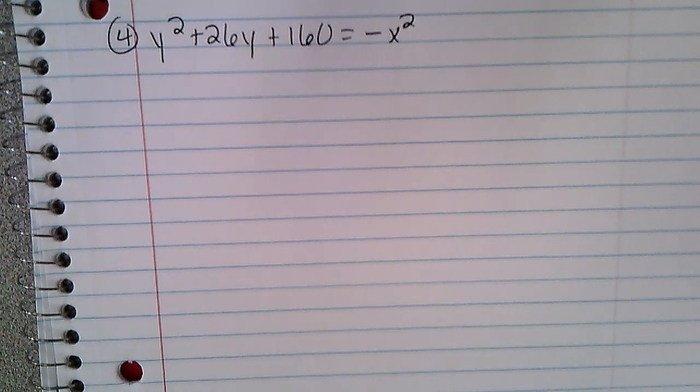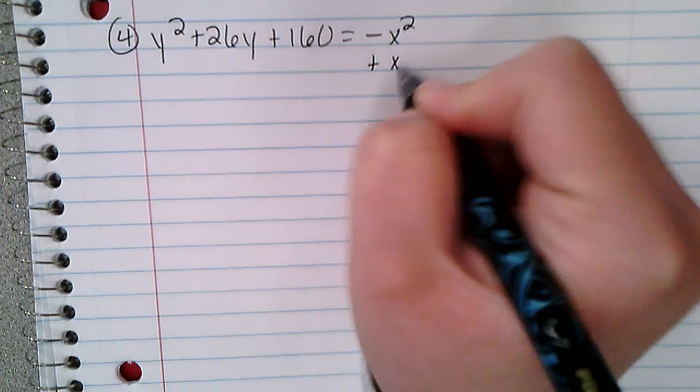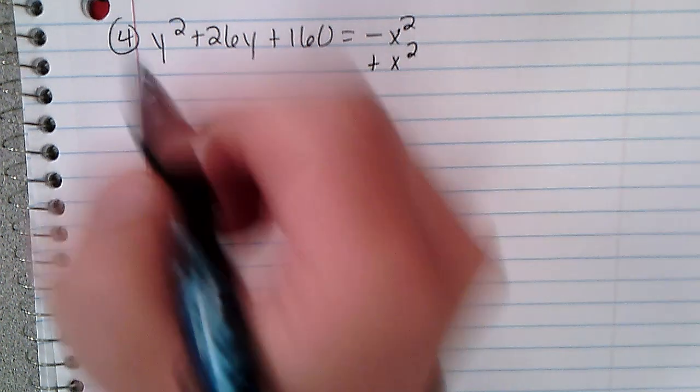Okay, so for our last example, this is our first example where we need two things moved. So I'm going to show you how to move them in the same step. Just make sure whatever you do to one side, you do to the other, and you'll be just fine. So what I need is the x squared over on this side, and I need it to come first.